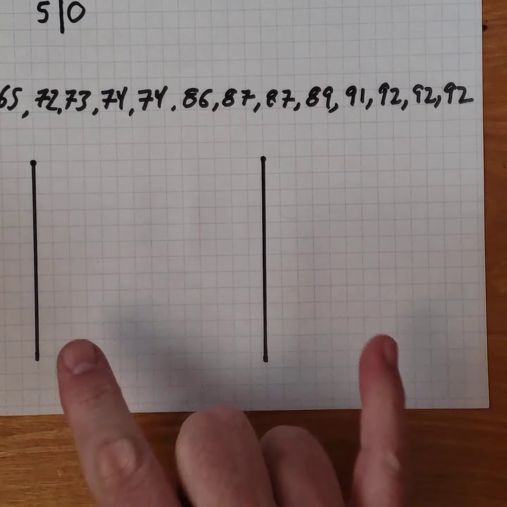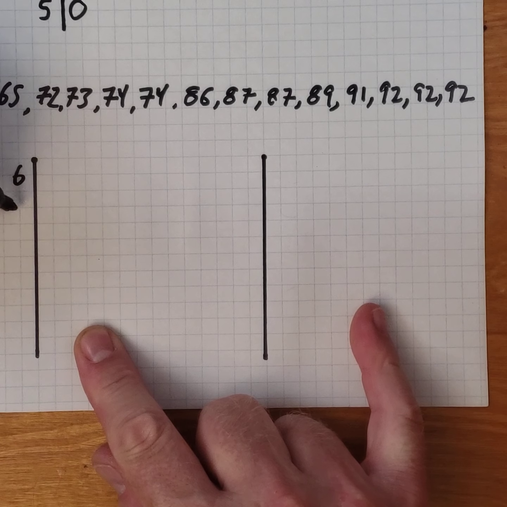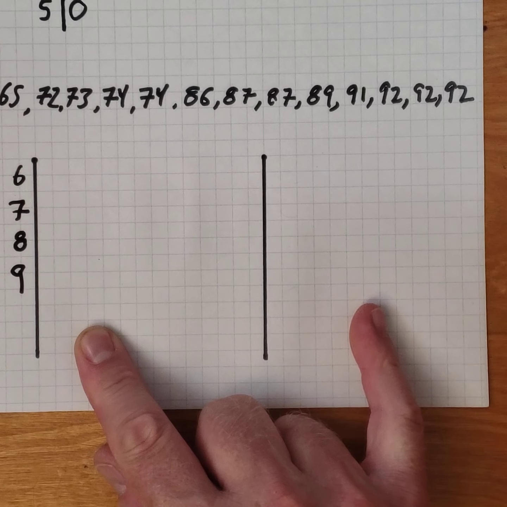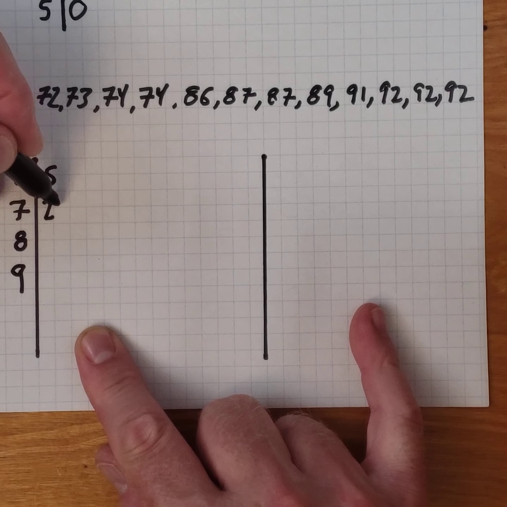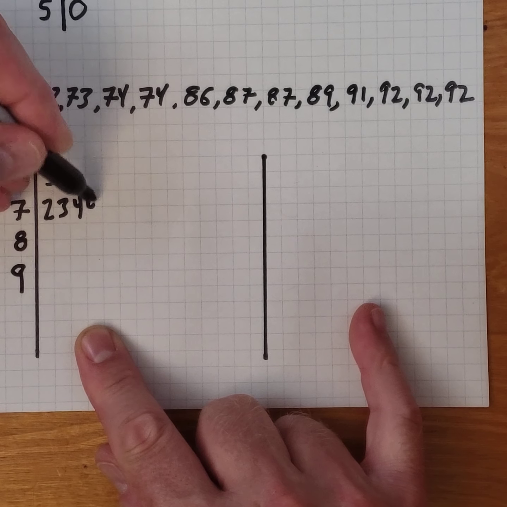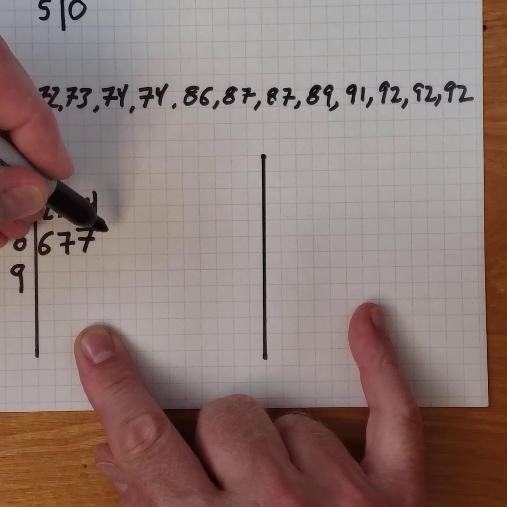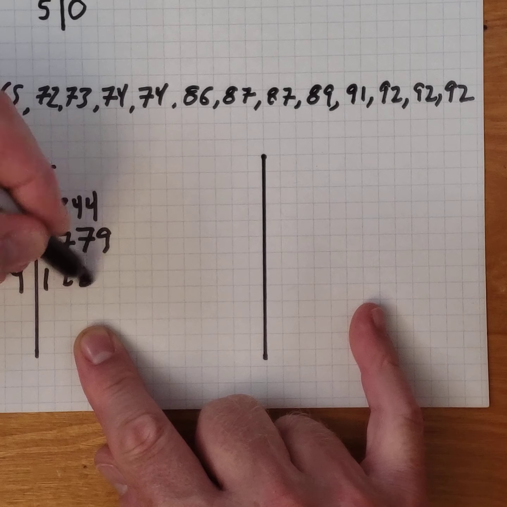I got some grades in the 60s, 70s, 80s, and 90s, which would be fairly typical for any given test. If I were to do the stem and leaf plot, I get my 65, my 72, my 73, my 74, my 74, 86, 87, 87, 89, and then 91, 92, 92, 92.